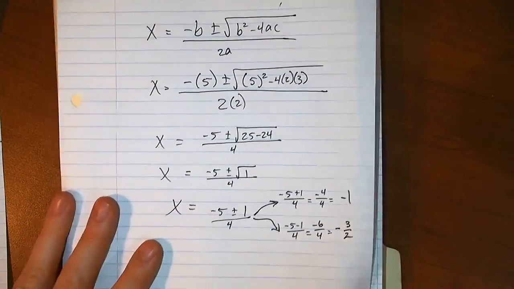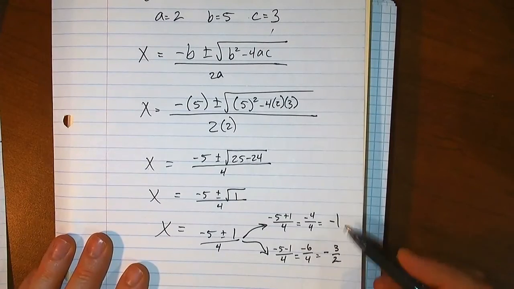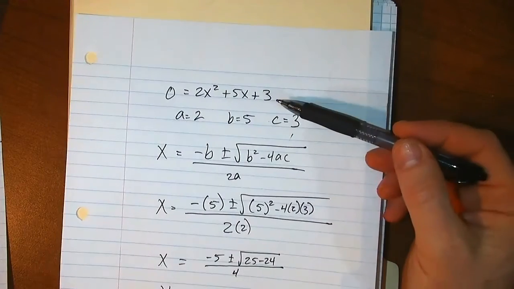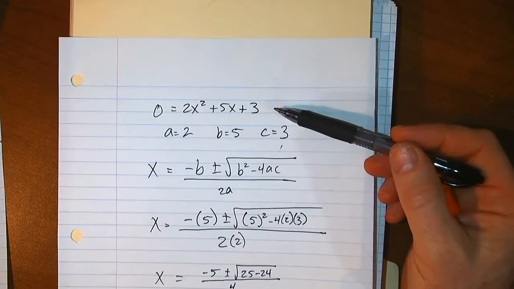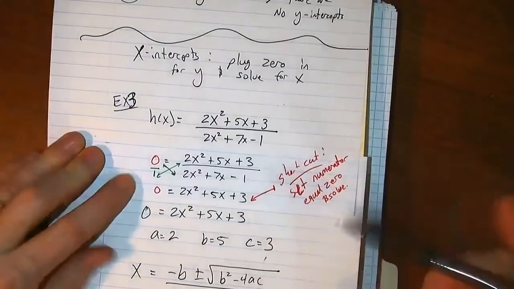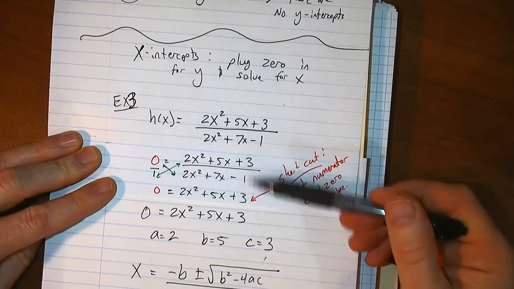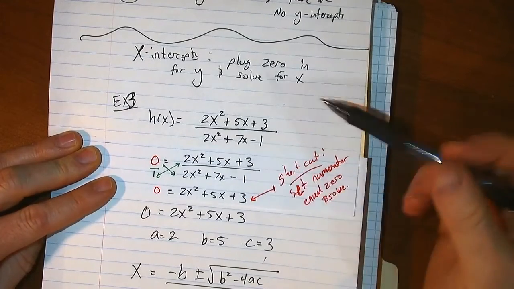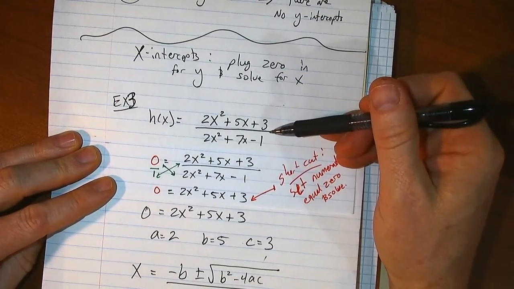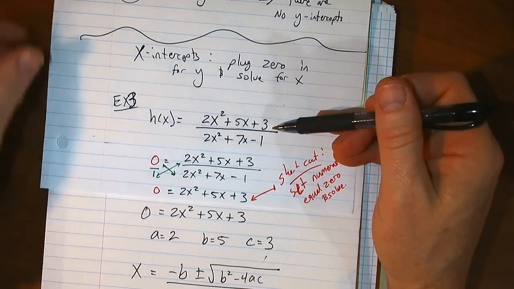Okay, so what is it that we just found? Well, these 2 x numbers that we just found right here were the solution to this equation. And where did that equation come from? That equation came from, well, either doing the shortcut or doing the cross multiply, whichever way you prefer, for this function when we're trying to find the x-intercepts.